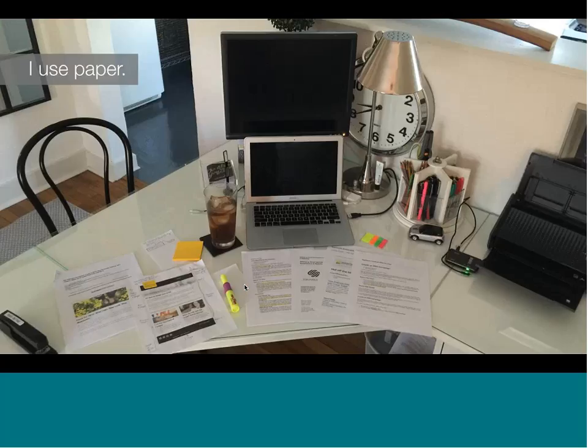I use paper. This is a real picture of me sitting at the desk that I'm presenting to you at right now. Sometimes paper is the right tool for the job if you're doing something very visual, for example. Sometimes paper is just required with other people that you collaborate with. So I am not anti-paper. I want to clarify I use paper, and sometimes it's just the right tool.